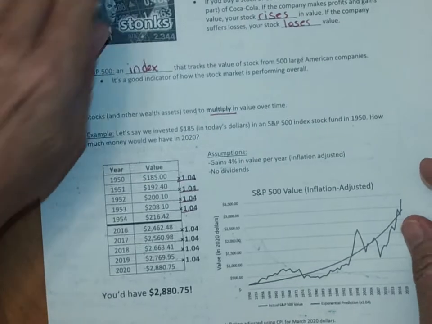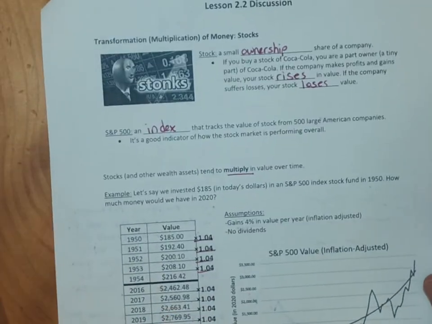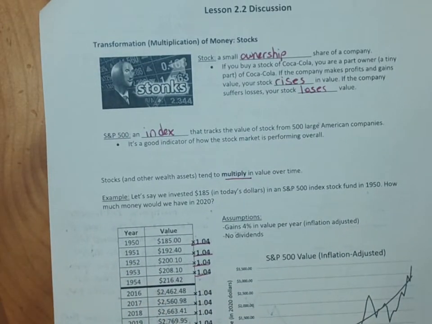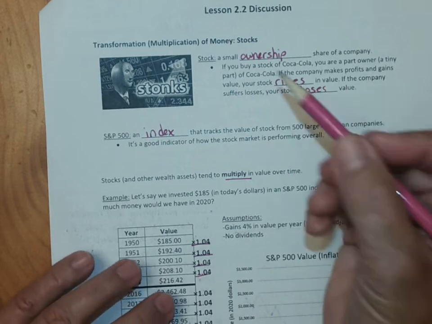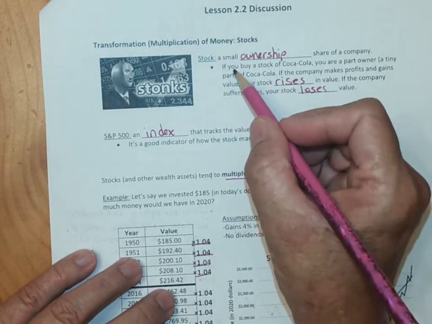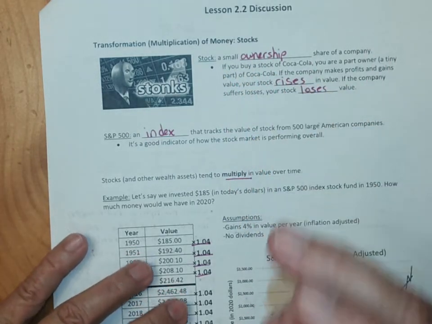Okay, let's take a look now and talk about real life. So we're going to talk about money and income, our wealth and inequality. So let's take a look at what a stock is. It's a small ownership or share in a company.